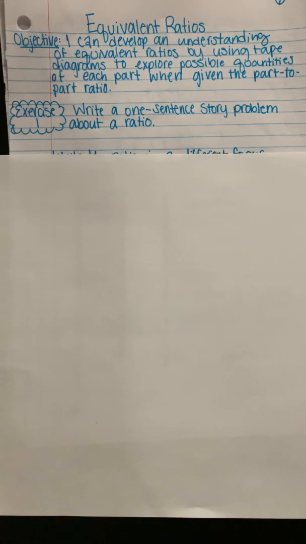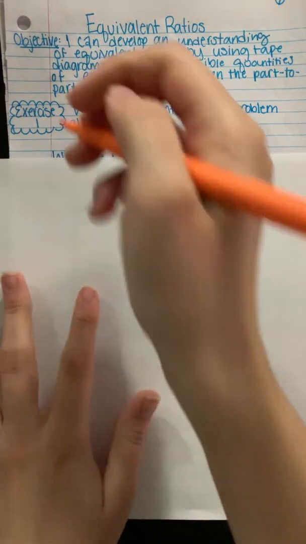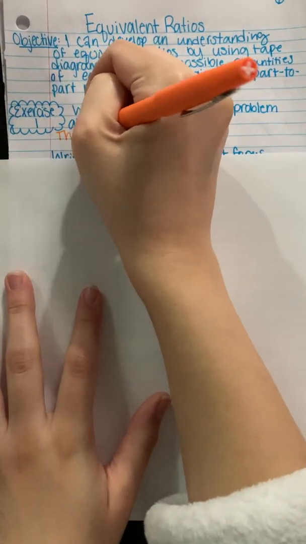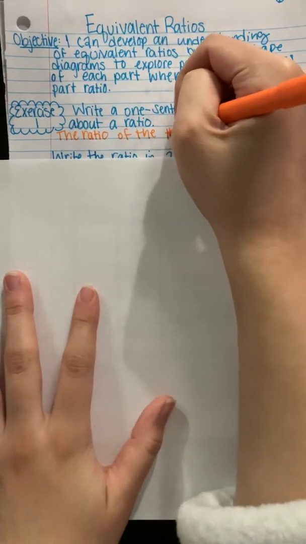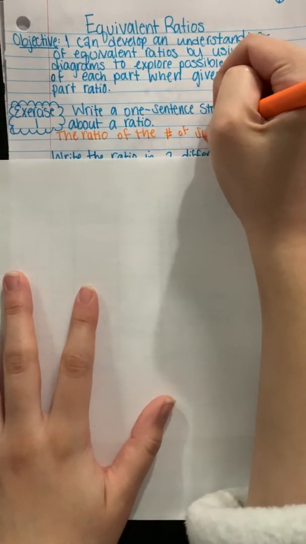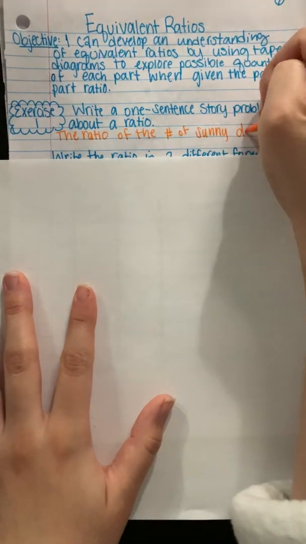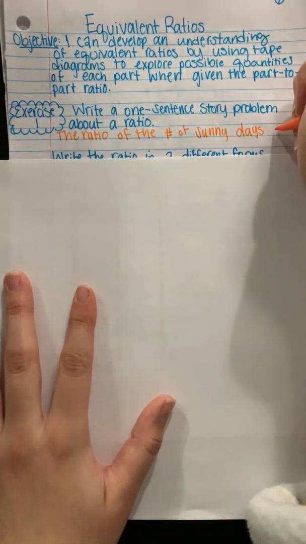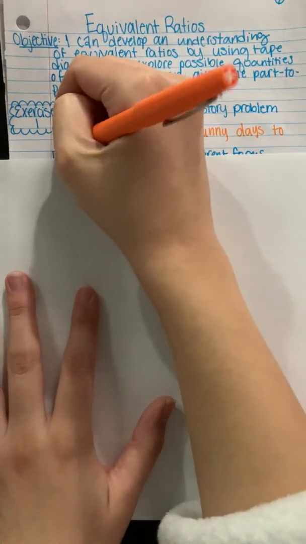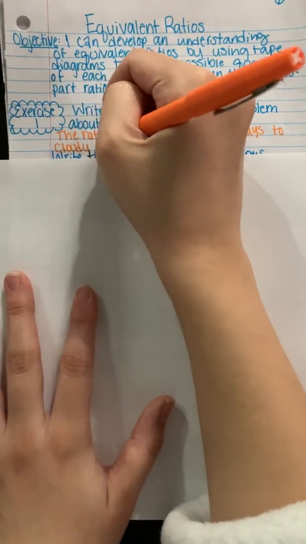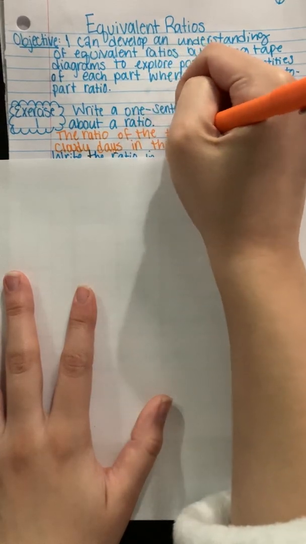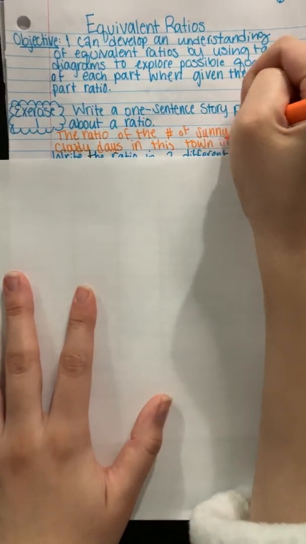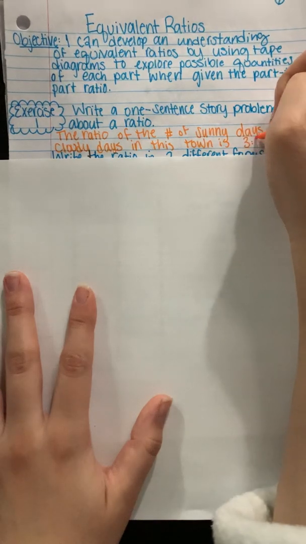So an example might be the ratio of the number of sunny days to cloudy days, and I'll say in this town is 3 to 1.